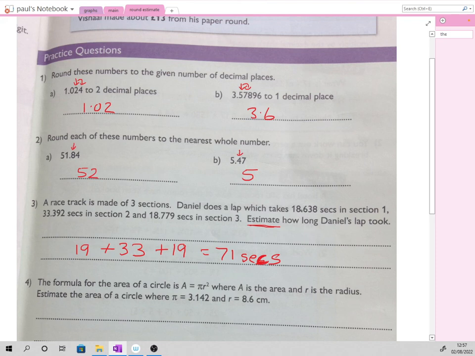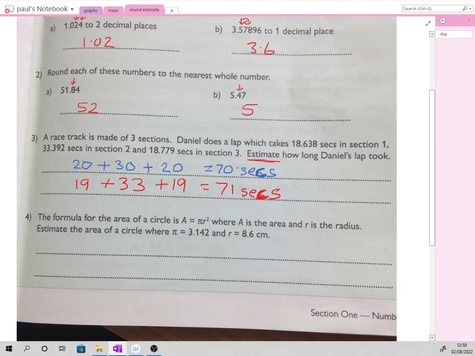But you could do, that's about 20 seconds, that one's about 30 seconds, and that one's about 20 seconds. So you could even round it down to the nearest 10 really, which would give you 70 seconds. There's only one difference. Only one second. So either of those is fine by me. It's potluck of what way the examiner, what way the question maker wants you to answer it. But it's just estimating.